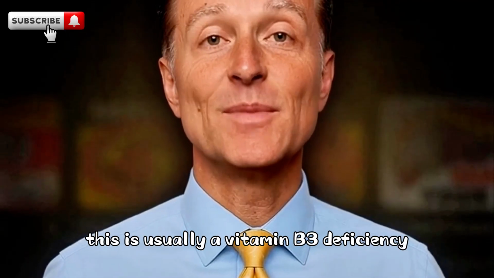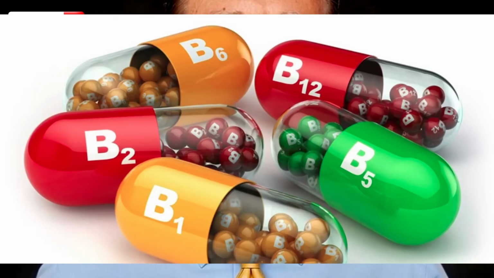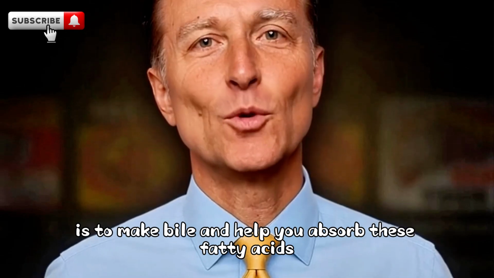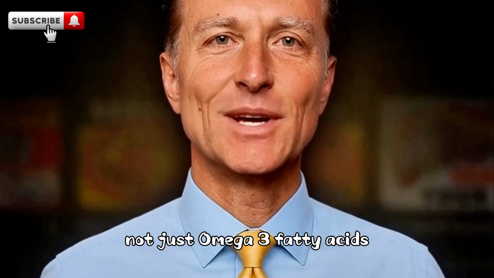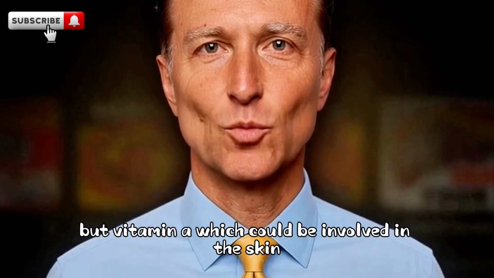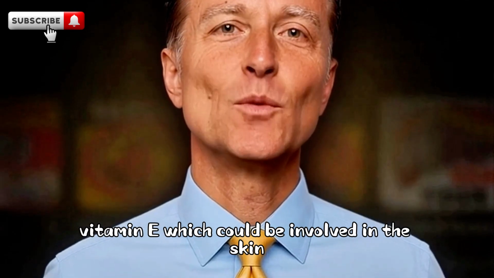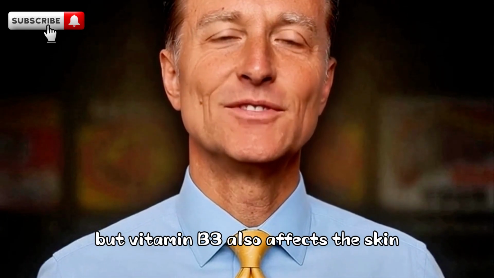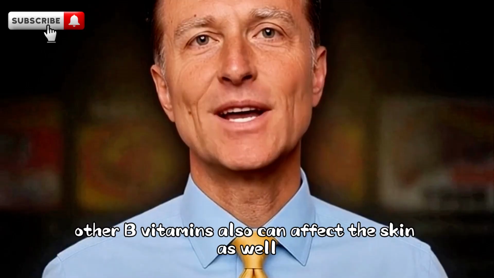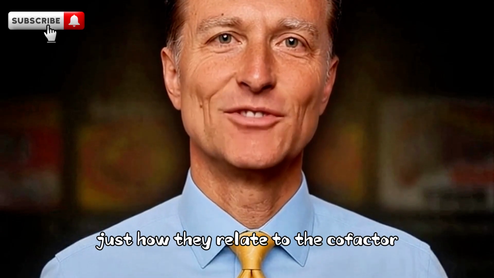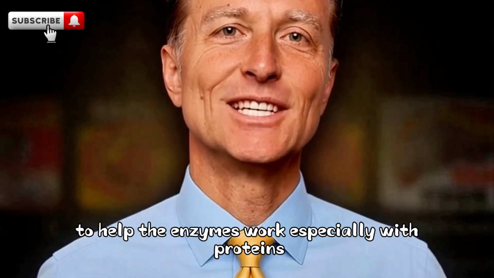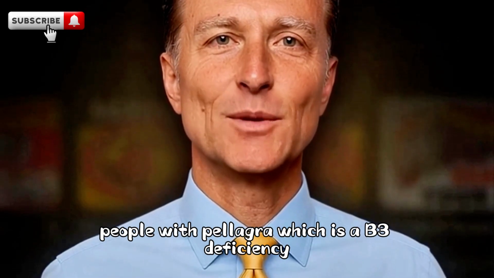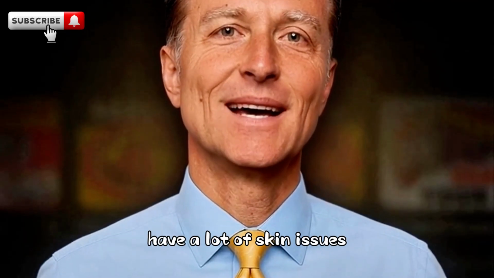Then we have cracked heels. This is usually a vitamin B3 deficiency or an omega-3 fatty acid deficiency. Why? Because one of the functions of the liver is to make bile and help you absorb these fatty acids. Not just omega-3 fatty acids, but vitamin A, which could be involved in the skin, and vitamin E, which could be involved in the skin. Those are fat-soluble vitamins. But vitamin B3 also affects the skin. Other B vitamins can affect the skin as well, in how they act as cofactors to help the enzymes work, especially with proteins. So B3 deficiency can create a problem. Another name for that would be pellagra. People with pellagra, which is a B3 deficiency, have a lot of skin issues.